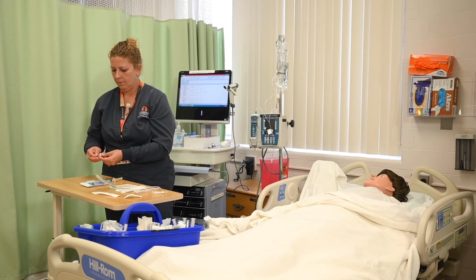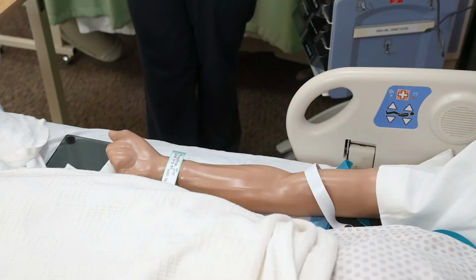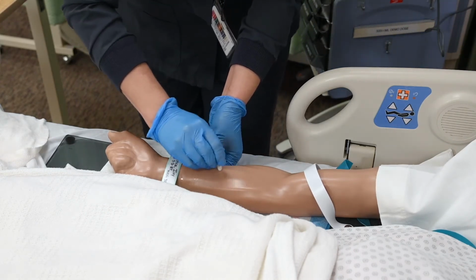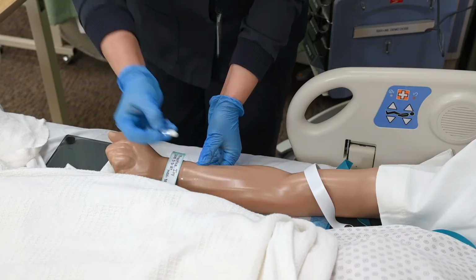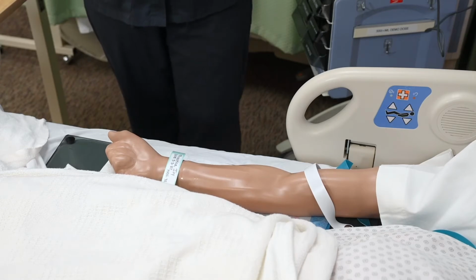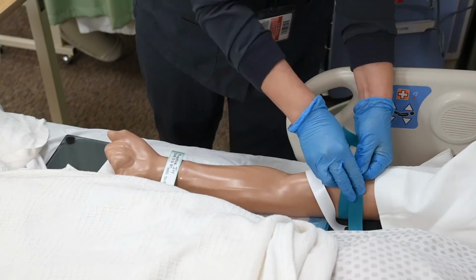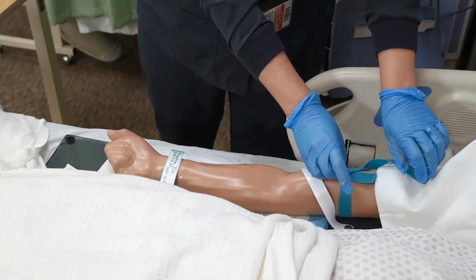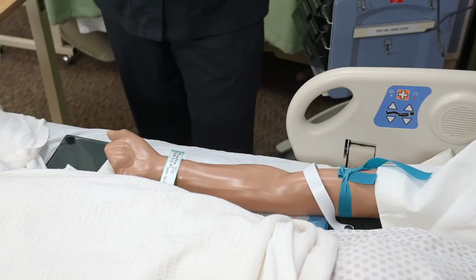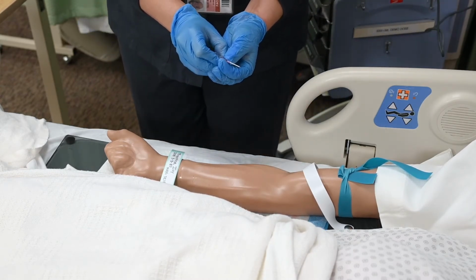She will now perform hand hygiene and apply clean gloves. And then prepare the site with alcohol or other cleaning agent per facility protocol. Do not touch insertion site after cleaning. Reapply the tourniquet 4 to 6 inches above the intended insertion site. Allow the site to dry. Stabilize insertion site by applying traction distal to the site.